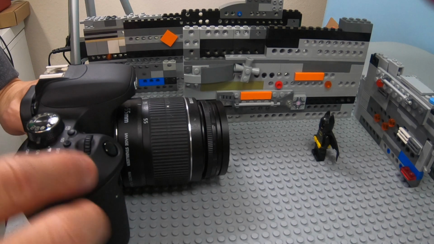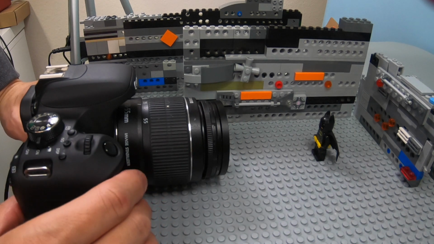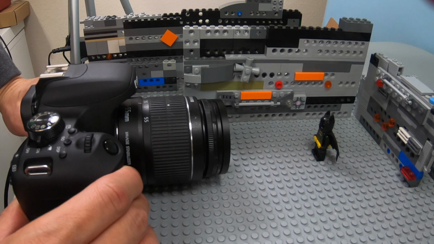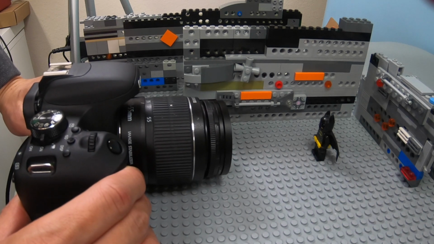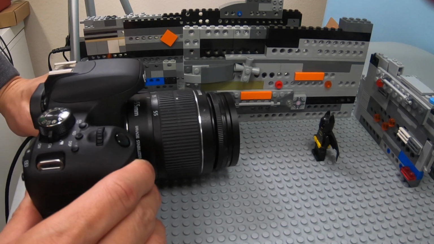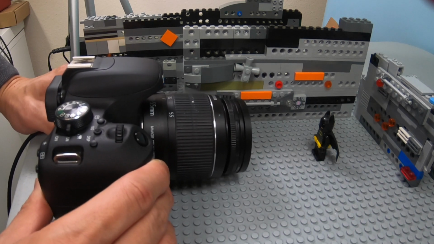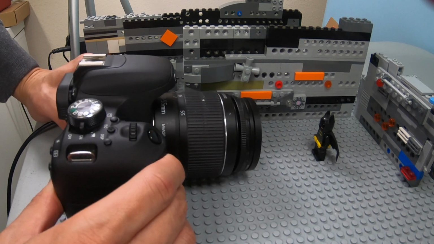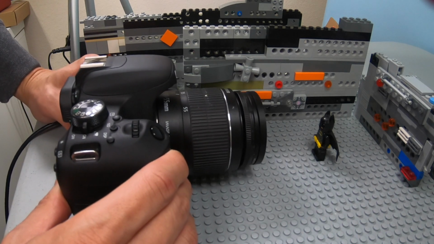All right, so here we are with Batman. And all I'm doing with the camera is just lifting it up slightly and lowering it and lifting it up. And with each move, I bring it closer to Batman. And that's pretty much it. This is the movement that I'm doing.